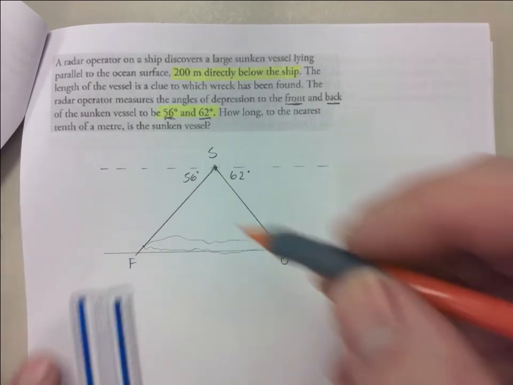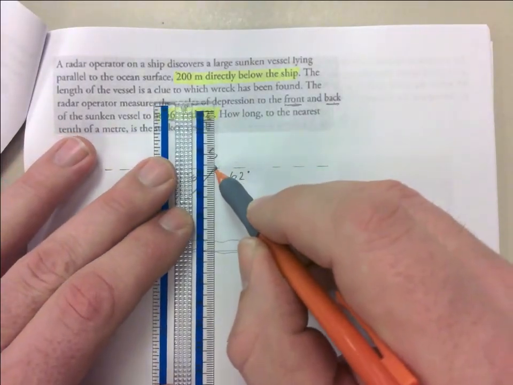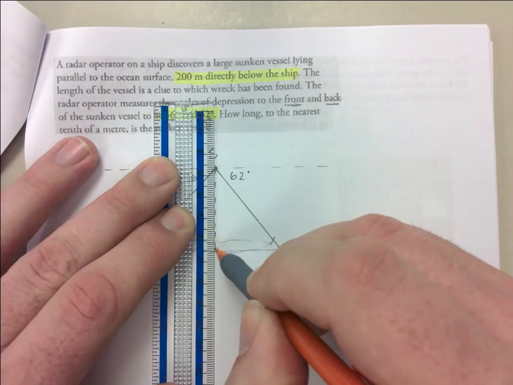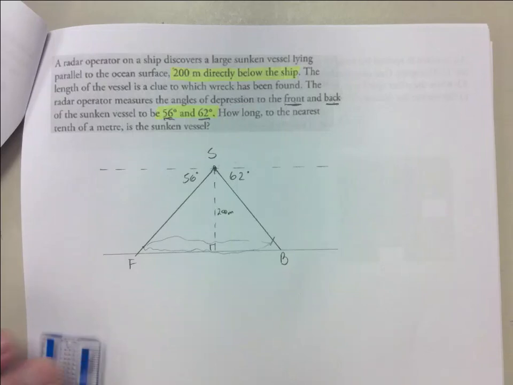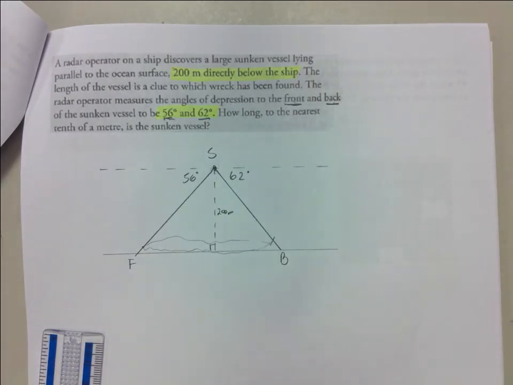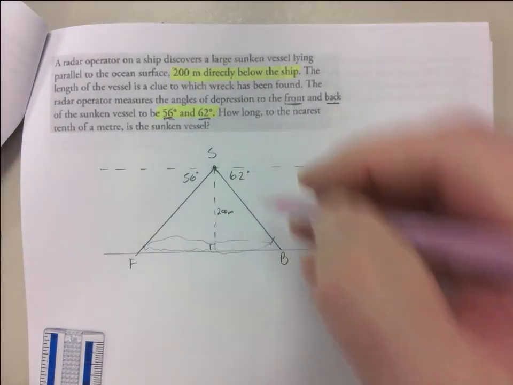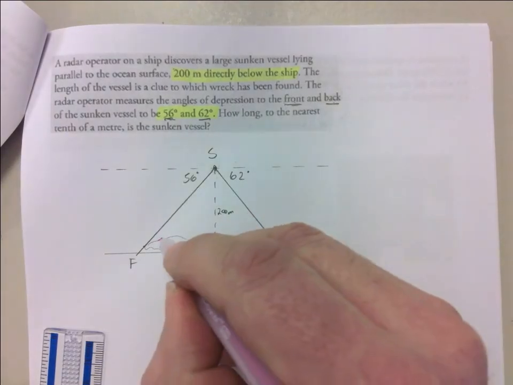What else are we given? The 200 meters, which is very important to get us started. We know the 200 meters. Then we flood everything with angles. The 62 comes in here. The 56 comes in here.